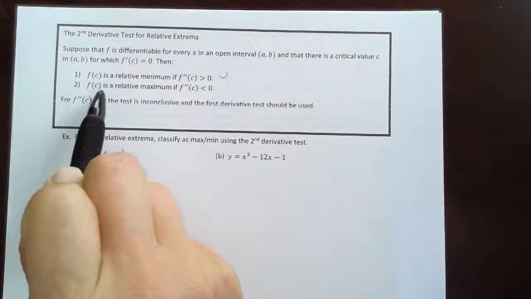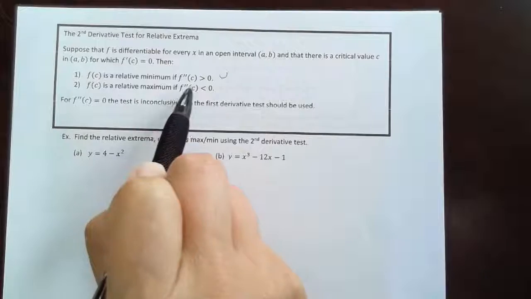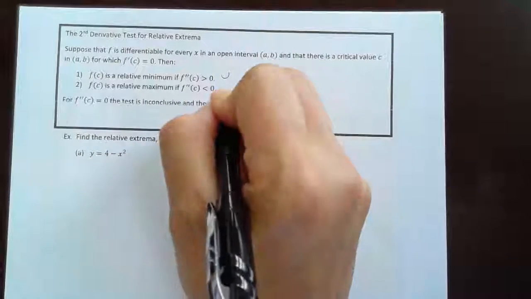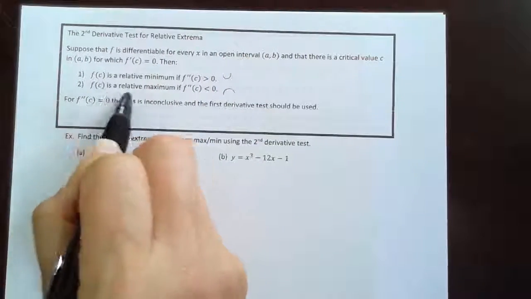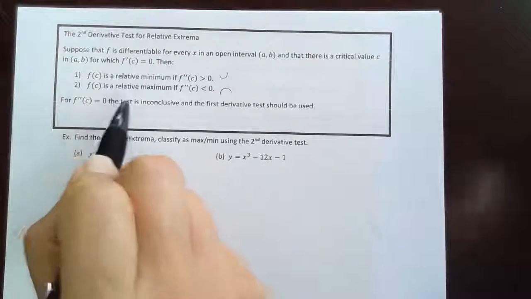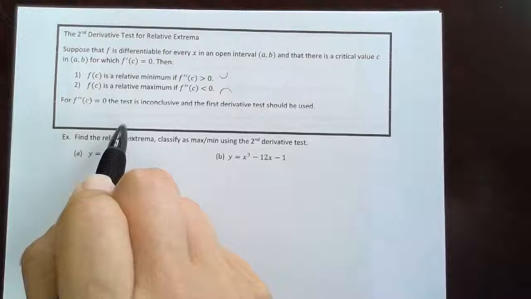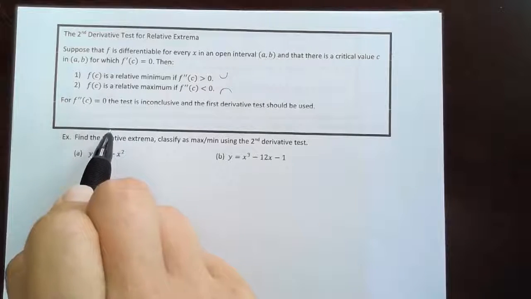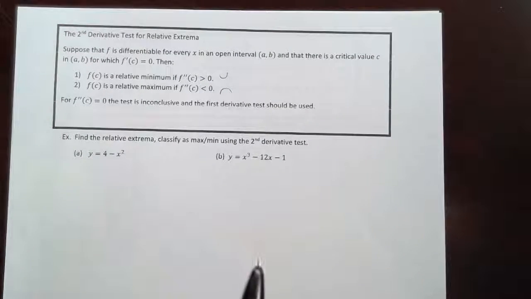And if I put that c into my second derivative and it's negative, that would mean it's concave down, which means it's a relative max there. If your second derivative at c is equal to 0, that just means your test is inconclusive, and you go back to your first derivative test.